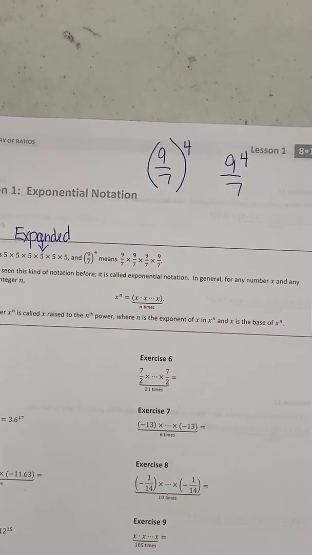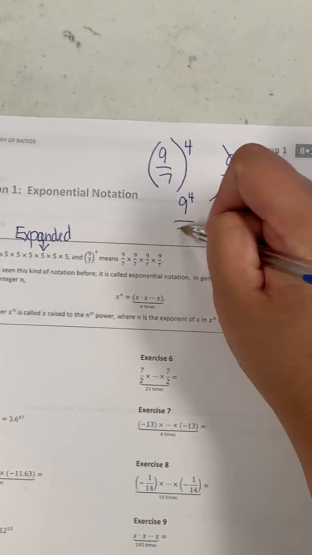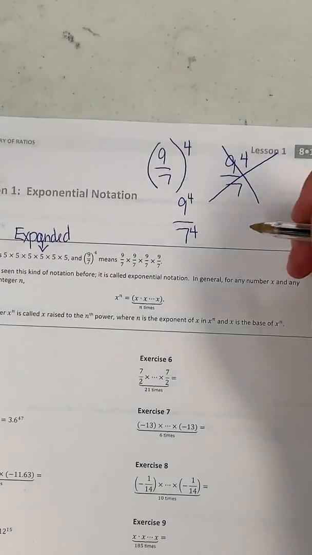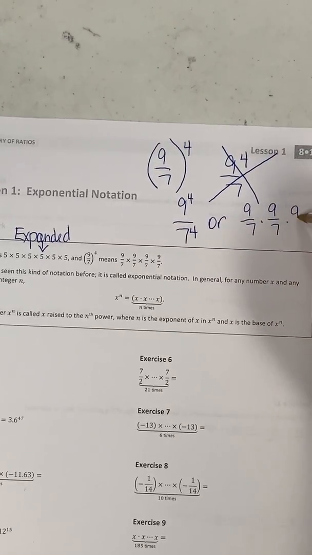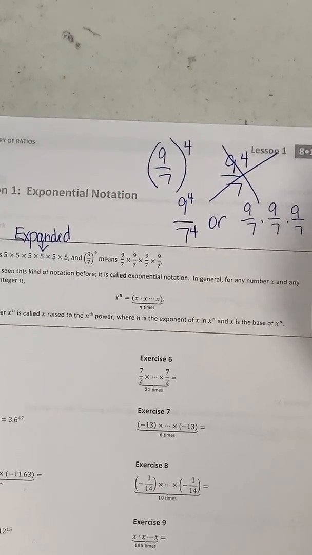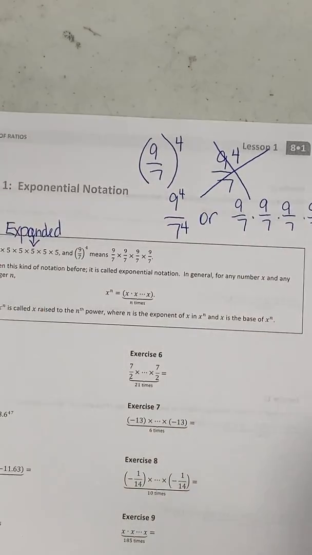So it is very important when you are powering a fraction, you put it in parentheses. The parentheses is saying, hey, everything that's in here has to go to the power of 4. So what does that look like when I expand it? It would be 9 to the 4th over 7 to the 4th, or it could be 9 over 7 times 9 over 7 times 9 over 7 times 9 over 7. These are both acceptable with fractions. Does everybody understand that?